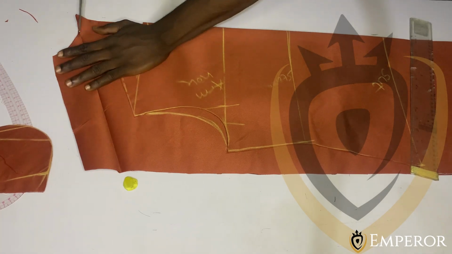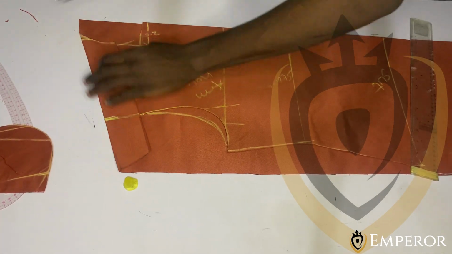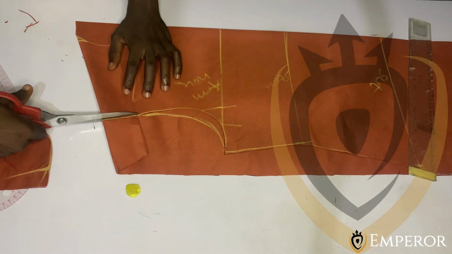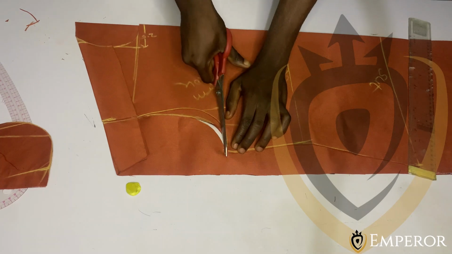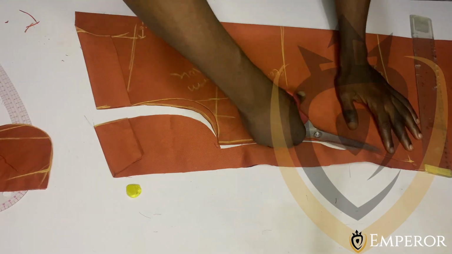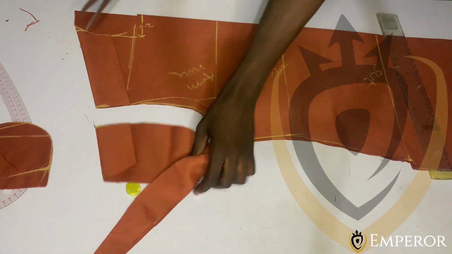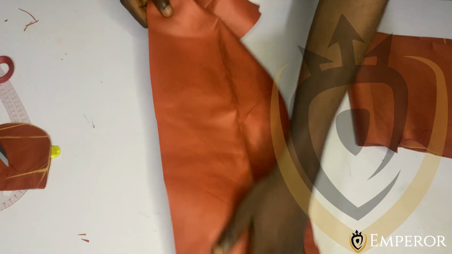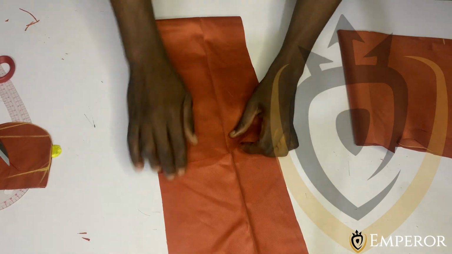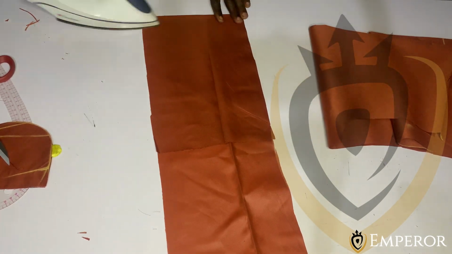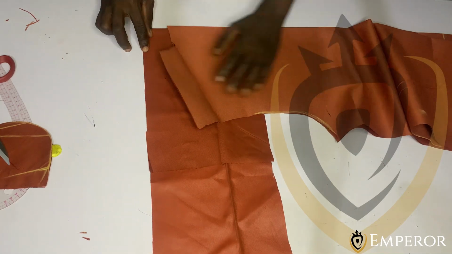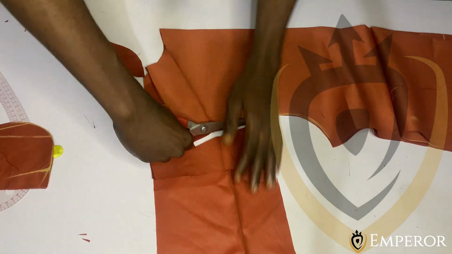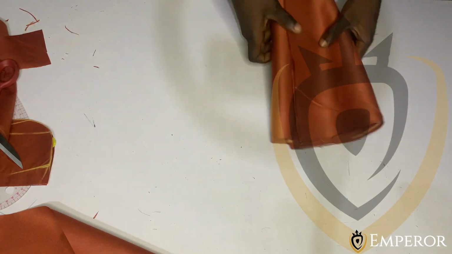So pay attention to the cutting. We're going to cut the neck first. Ensure that you have a neat cut, because that's the main thing. Then you're going to cut the armhole, then move to the body and everything. So now we're going to cut our back facing. Some people call it another name, but that's what I call it myself, back facing. So you're going to place the fabric and cut it out exactly.